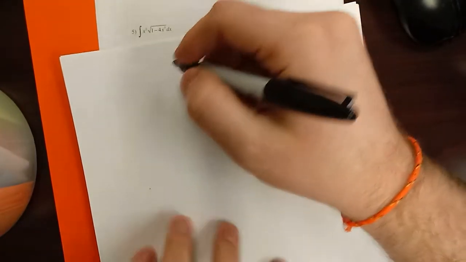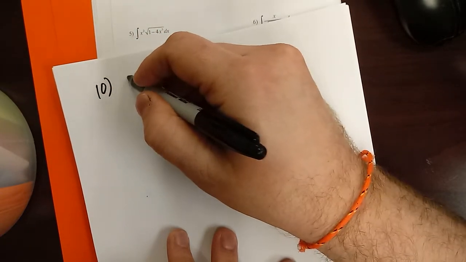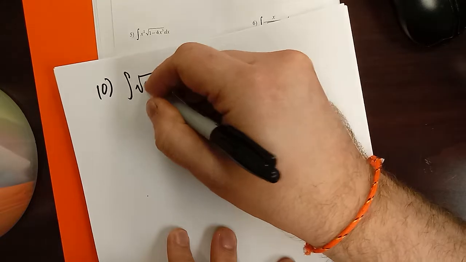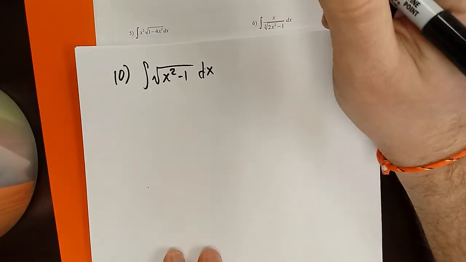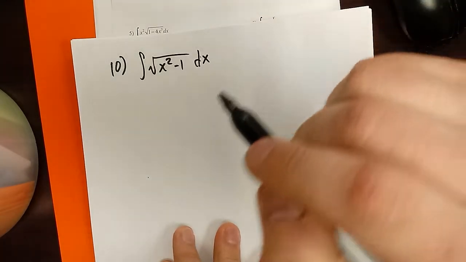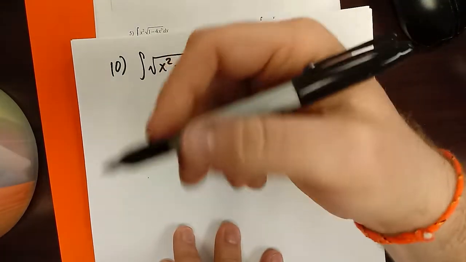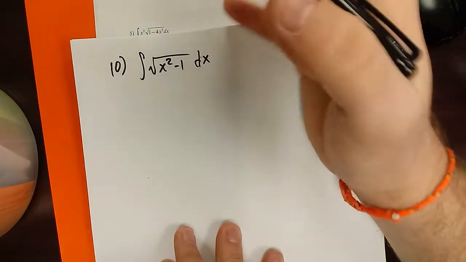Number 10. Cool, nice and easy. Number 10 says, take the integral of the square root of x squared minus 1 dx. All right, so you're going to watch me struggle a little bit here. I'm going to choose a u that I know is not the right u, and I want to show you what happens if we run into that.